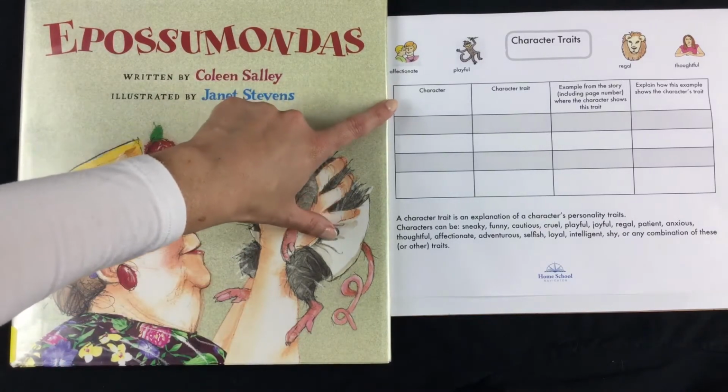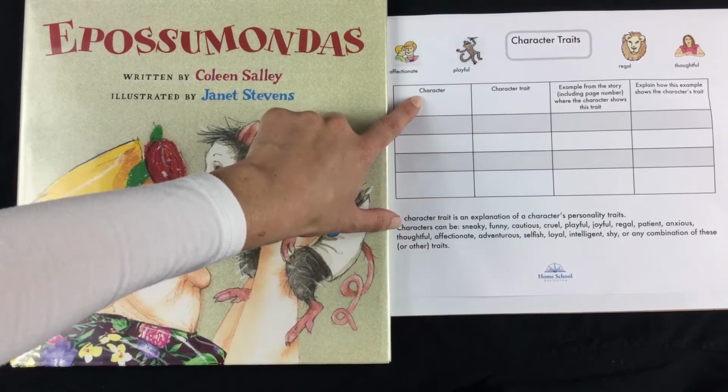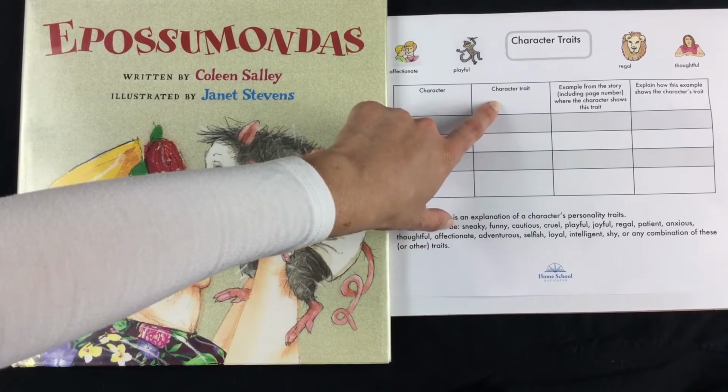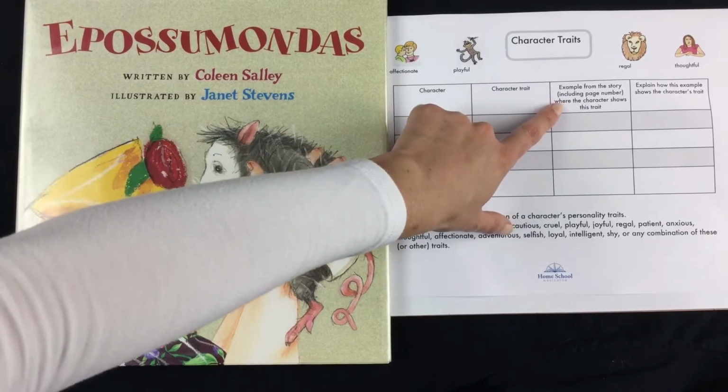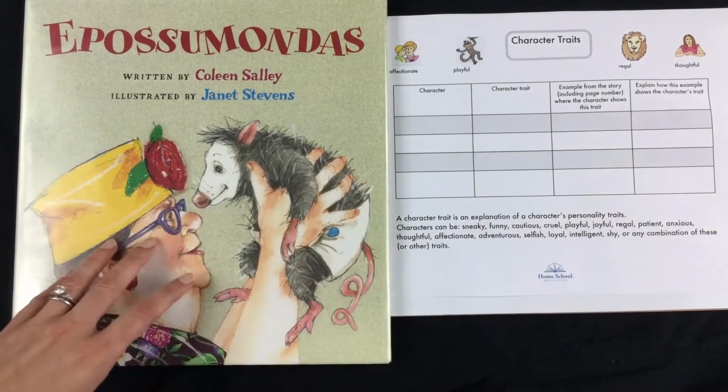So what we are going to do, with the help of your handout here, is look for characters in a story, find the character trait that describes him or her, find an example from the story where the character shows this trait, and then explain how that example shows the character's trait.